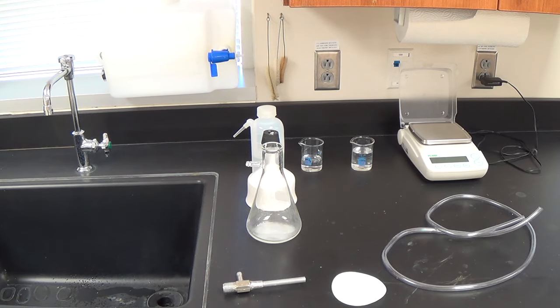The main thing I want to go over in this video is how to set up for the gravimetric analysis, because we're going to use some equipment that you may have never used before, and that's perfectly fine. Here's how you're going to use it.